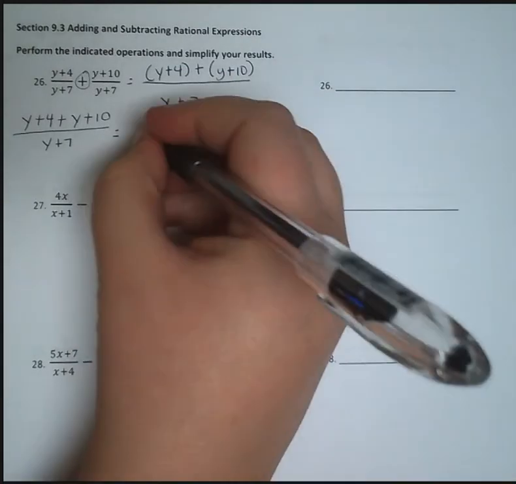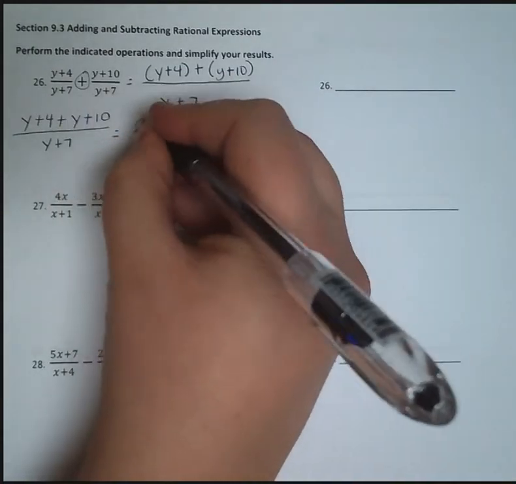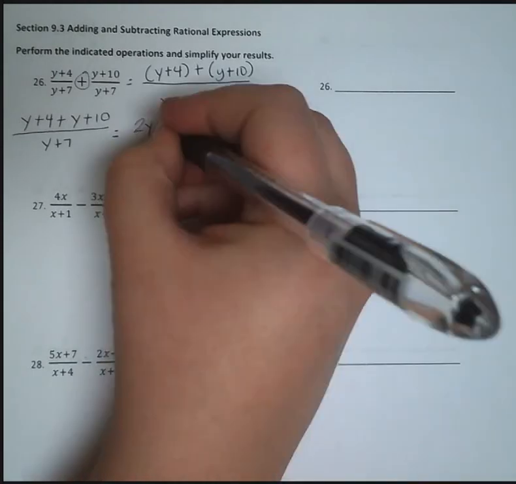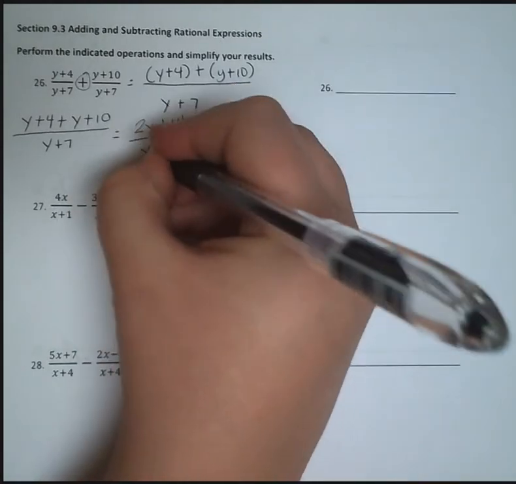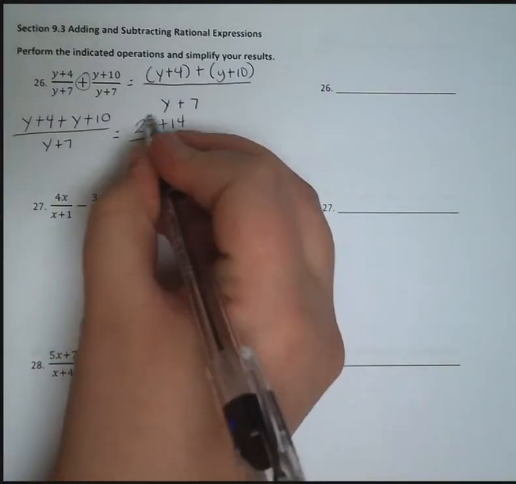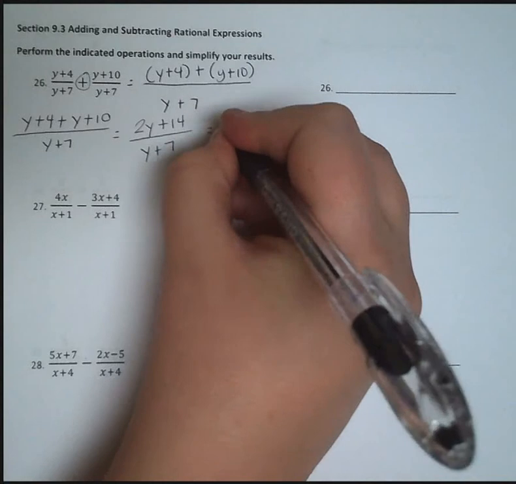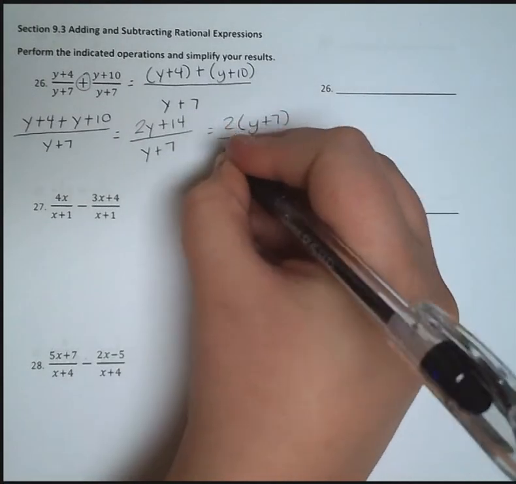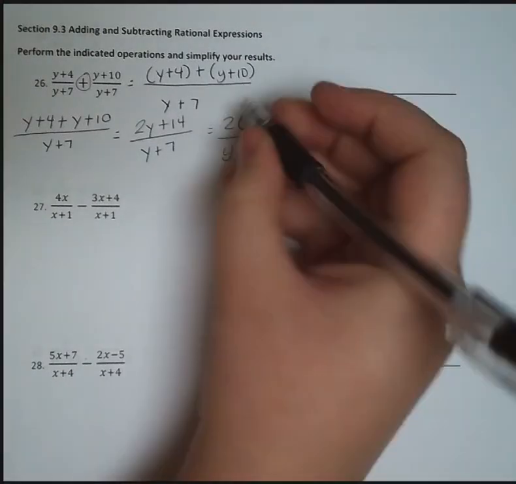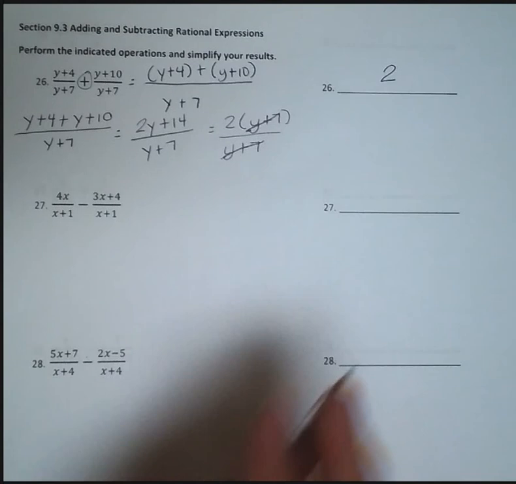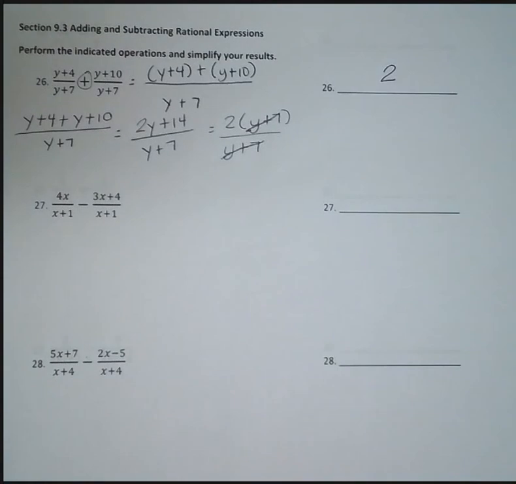So y plus y is 2y, and then 4 plus 10 is 14 over y plus 7. Now we factor to get 2 times y plus 7 over y plus 7. Those cancel to leave you with an answer of 2. Make sure you do not leave it as 2 over 1.